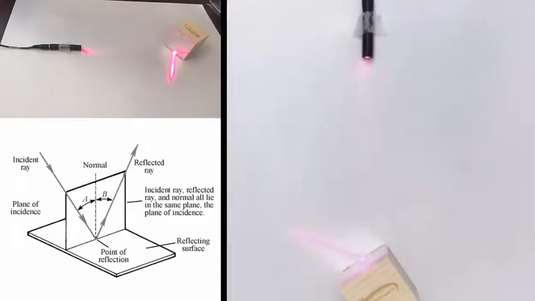Once you mark the two light rays, the incident one and the reflected one, and also mark the front surface of the mirror, you can remove the mirror and also remove the laser pointer to provide more space for the rest of the lab.